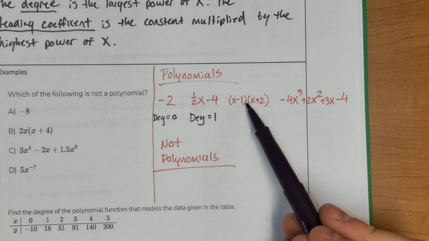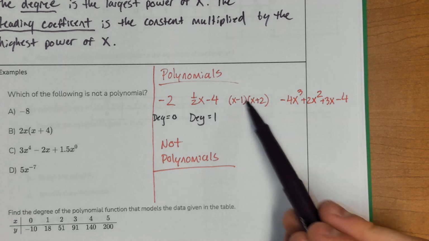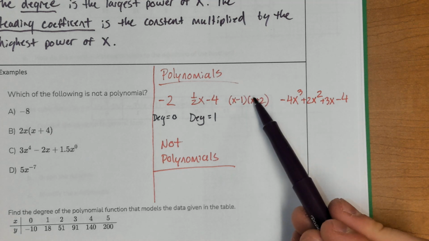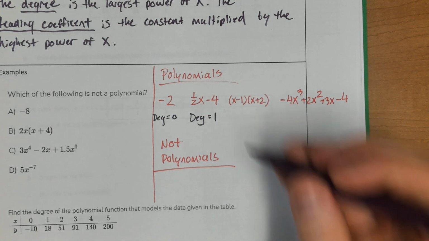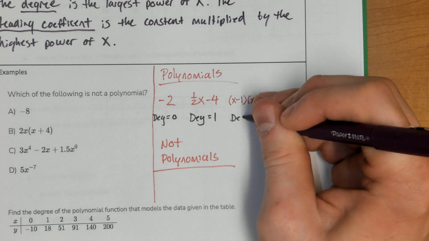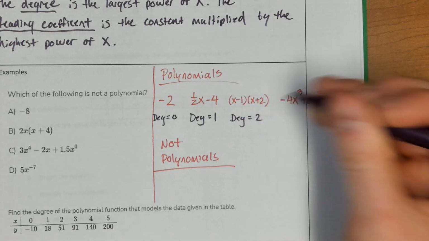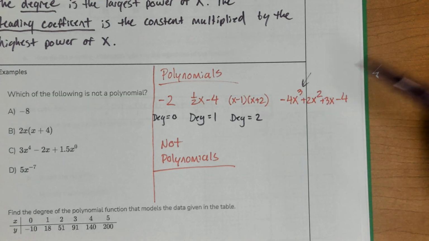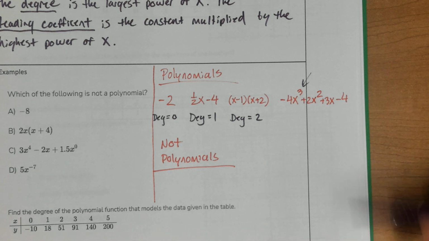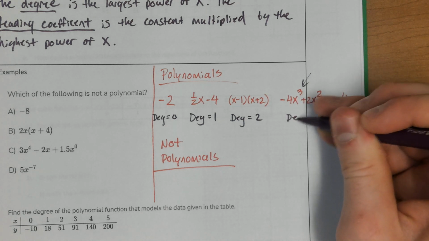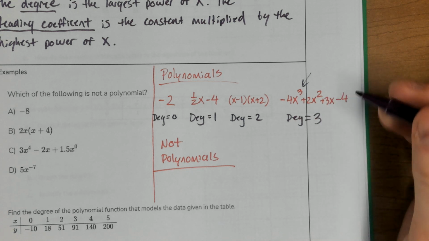In this example, if we actually used our generic rectangle and we factored or FOILed this out, an x times an x is going to give us an x squared. Because that power is 2, this is going to give us a degree of 2. And then in our last polynomial, I see that our highest power is a 3. We do have a 2, a 1, and a 0 in there, but we have to take the highest power. So this is going to be a degree of 3.